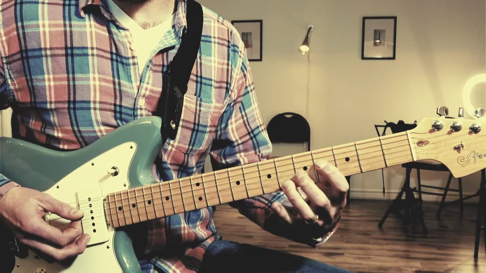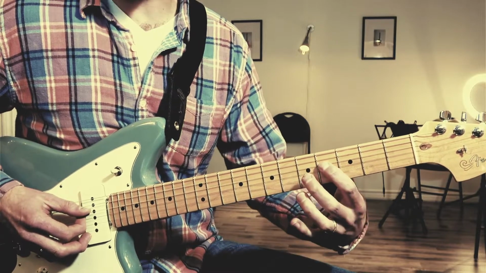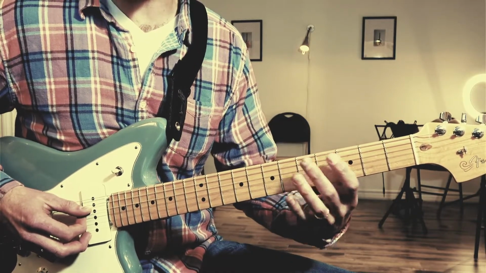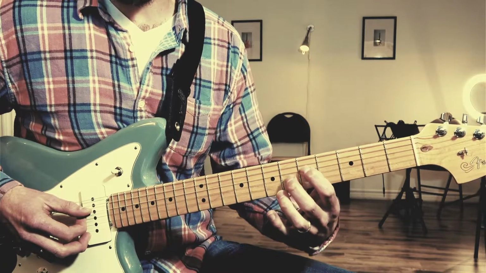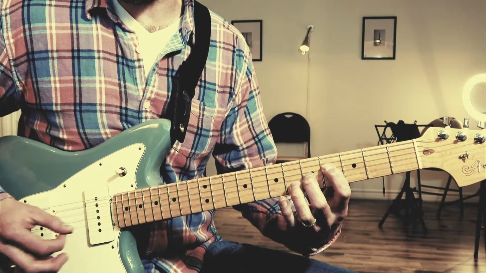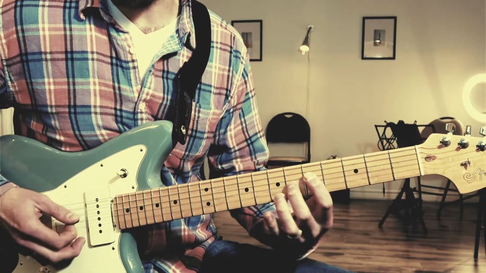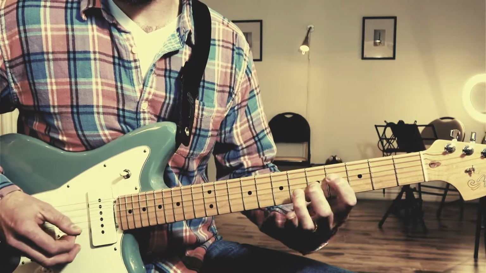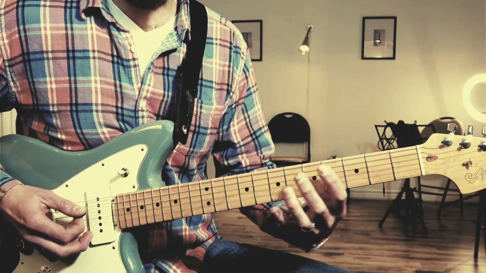And the next part here, I'm going to go back to the 4th and 5th fret, which is the F sharp and the C, and we're going to slide up to the G and the C sharp. And we're going to do it with one pick stroke, slide up, and then back down, and then back up. That's sort of the cool part here.